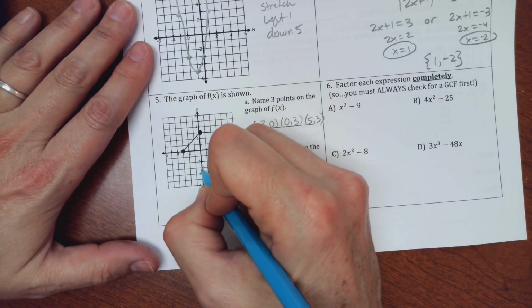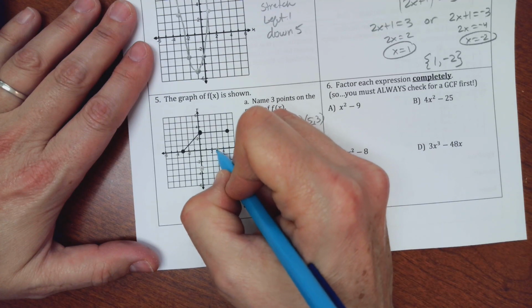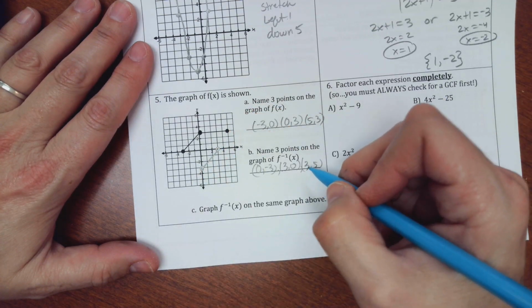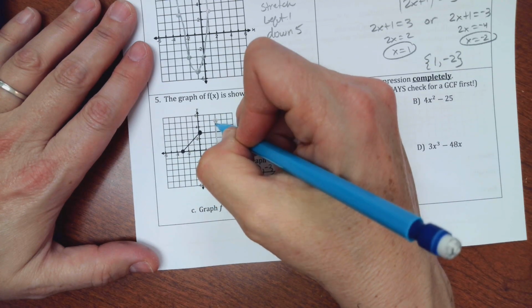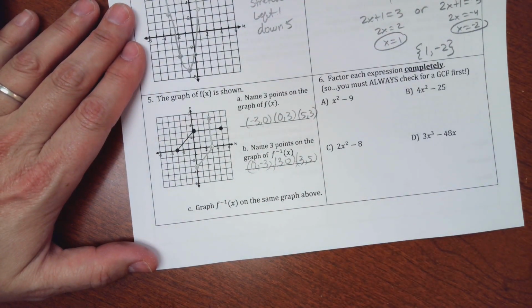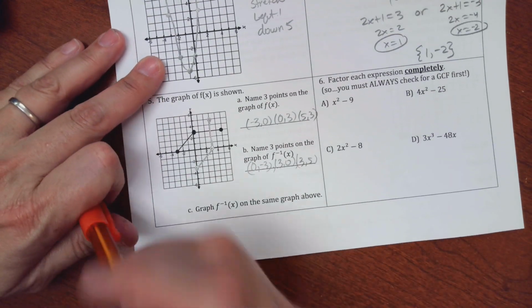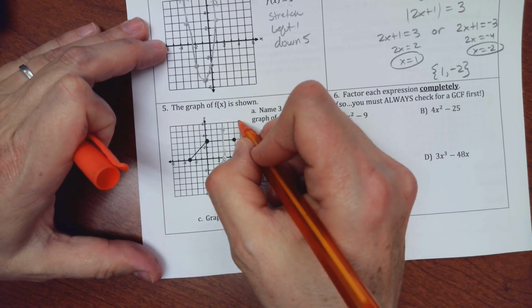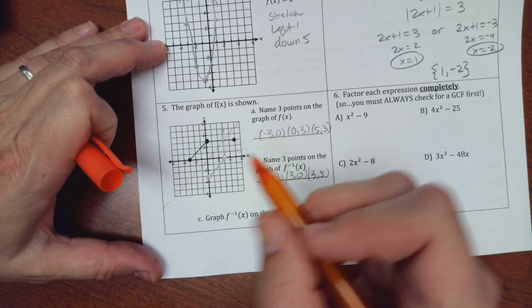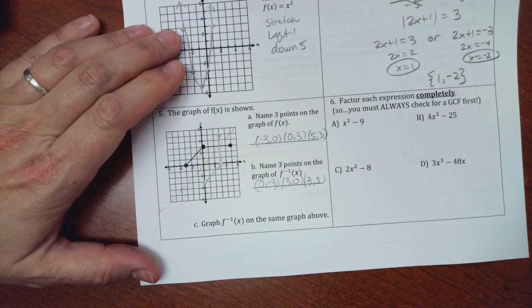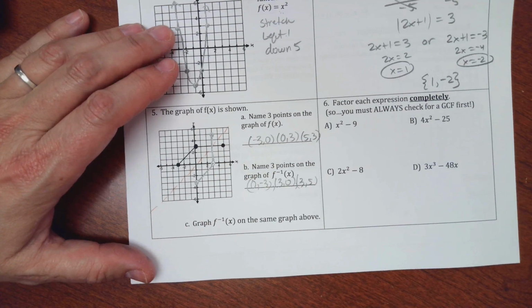So 0, negative 3 will be down here, 3, 0. I'm going to connect those, and then 3, 5. All right, and remember that you can always draw this little diagonal line. The line y equals x should cut your graph in half, and so it cuts those graphs in half. It's like symmetrical over y equals x.